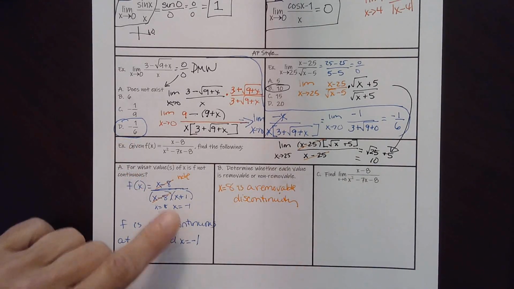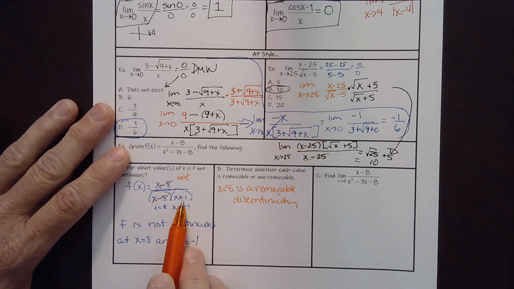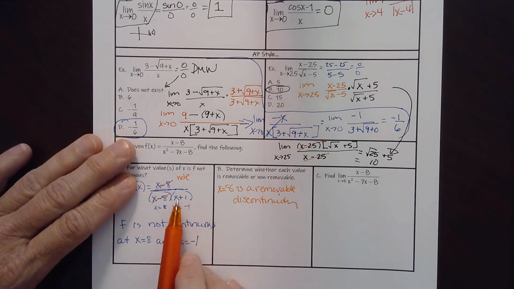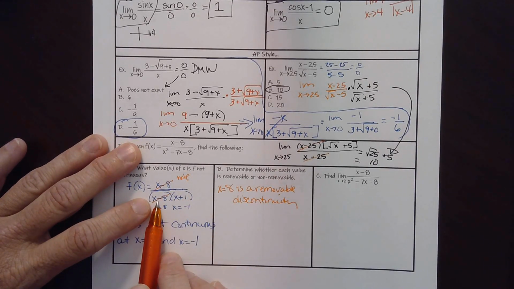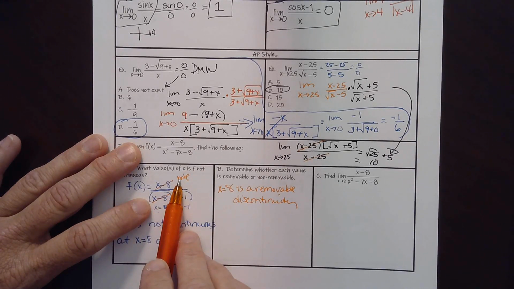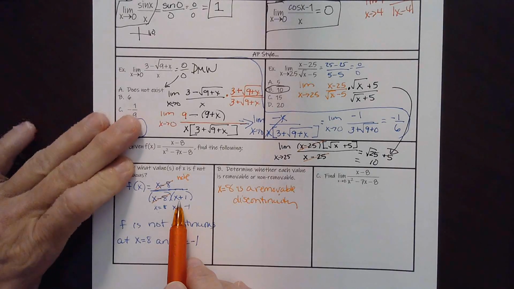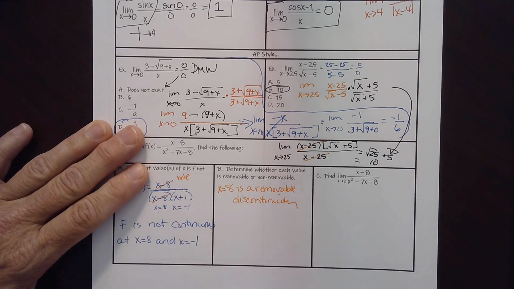Now let's talk about the leftover value that makes the denominator 0, which means the function is not continuous there. So remember that with a rational function where you have a factor that cancels, you will have a hole. Whatever factor in the denominator does not cancel, you will have a vertical asymptote.